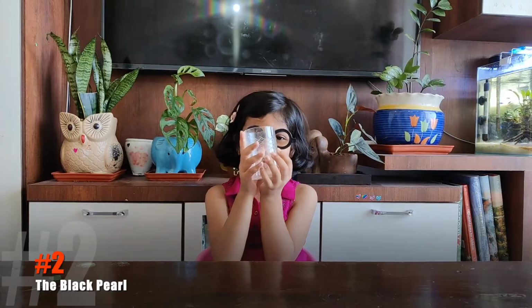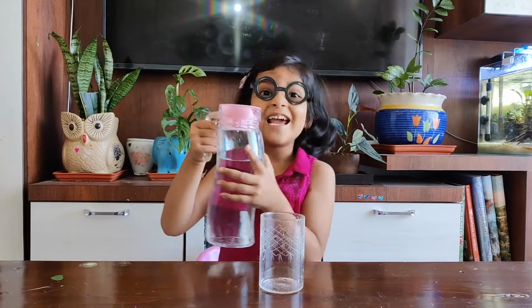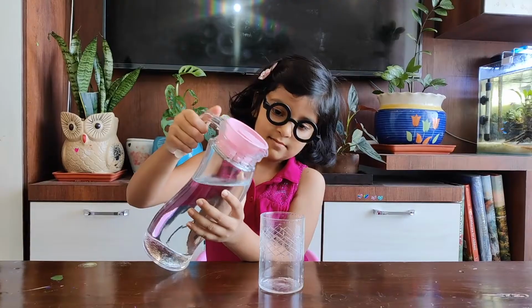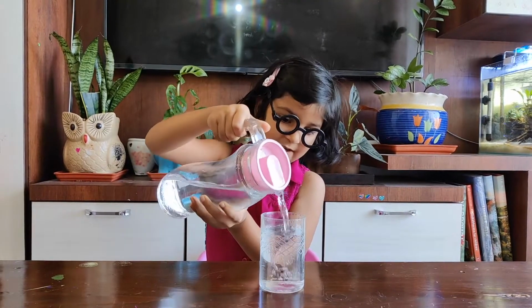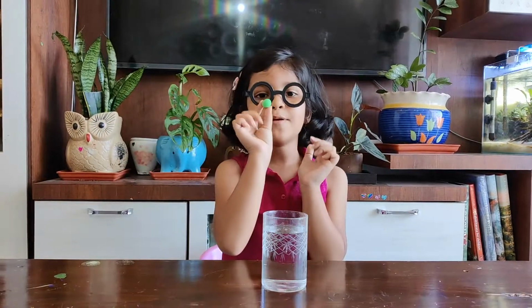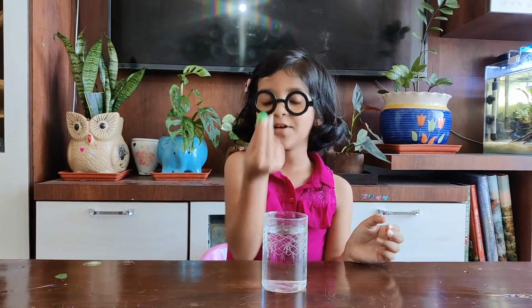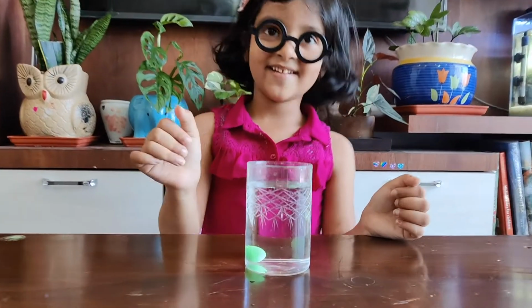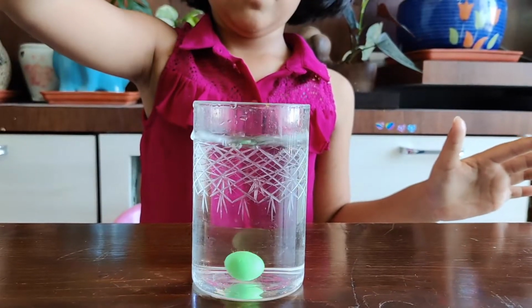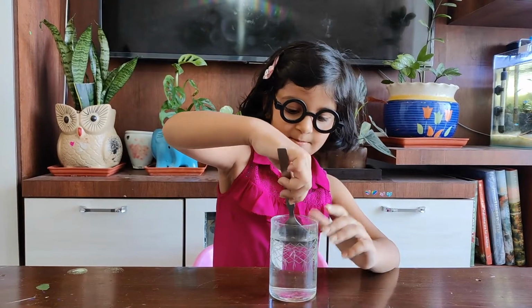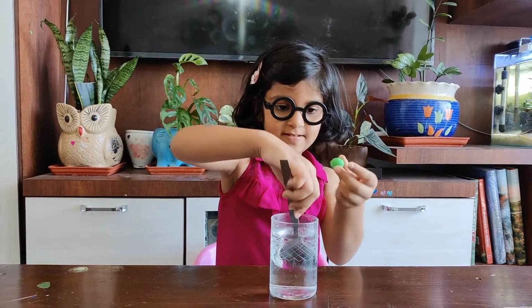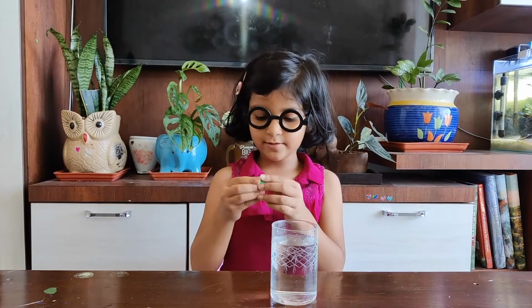Let's begin our next experiment. For this we need one more glass. And now we again need to put some water. Now I'm taking some clay and making a ball. Let's see if it sinks or floats. It sinks. Now we'll take it out. Now let's flatten it.